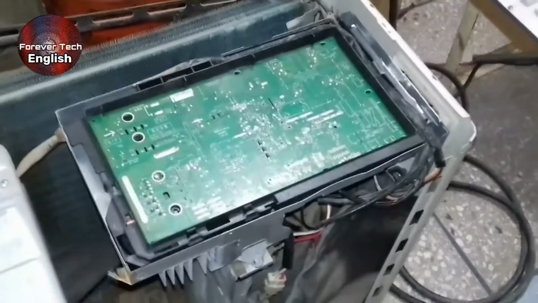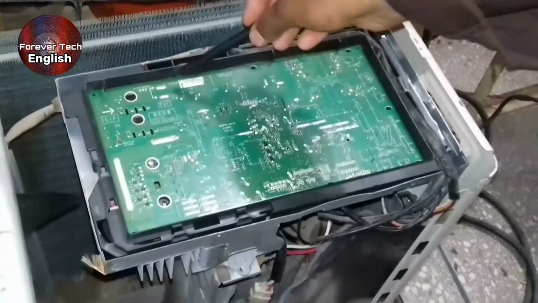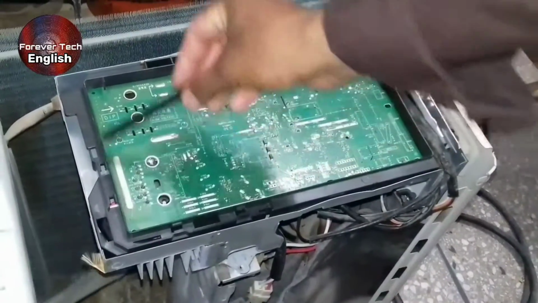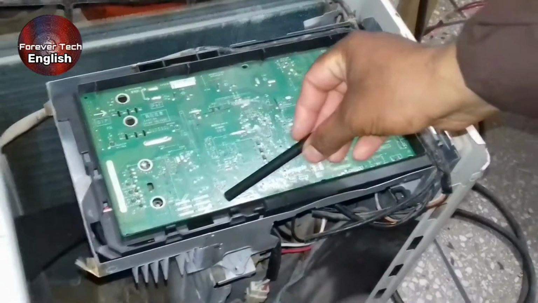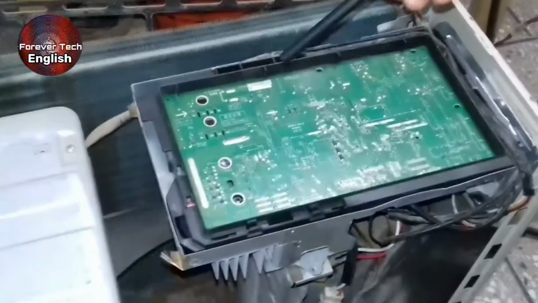If the electricity voltages are low or high, the unit will show a current trip error. Other than this, if the compressor drive circuit in the circuit board is problematic, it will still show the current trip error, which is a 5 and 2 blinking combination on the indoor unit. You will see its fix in the next video.